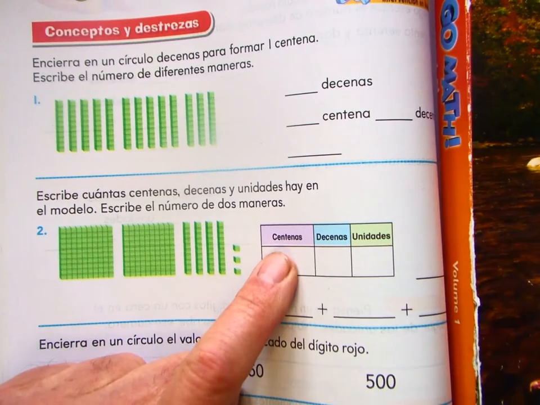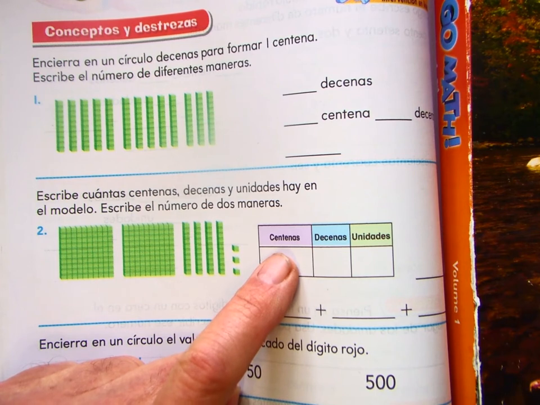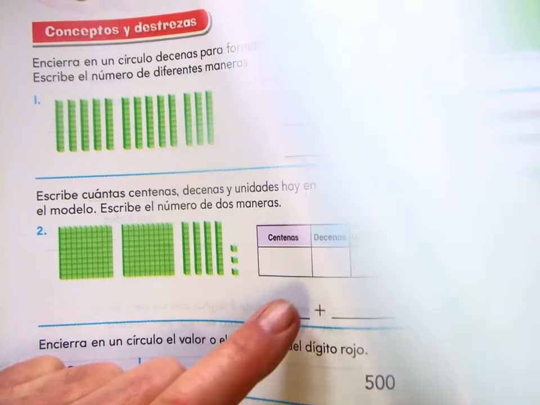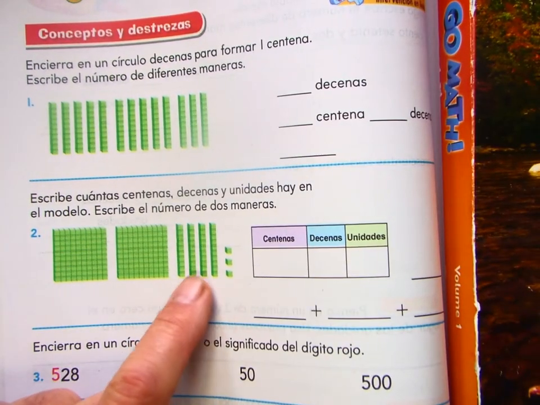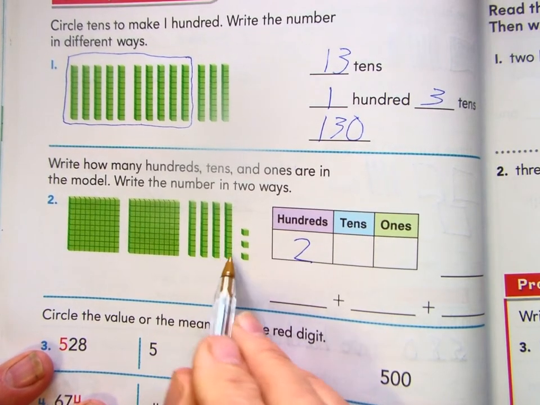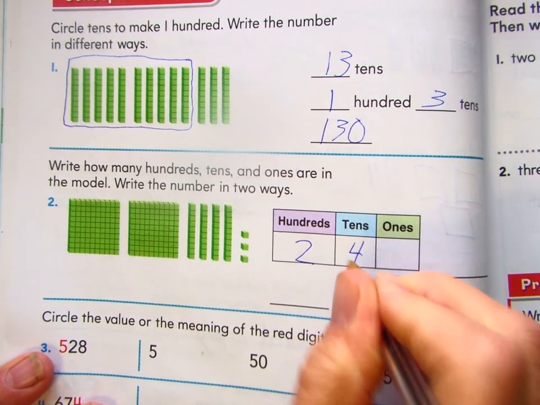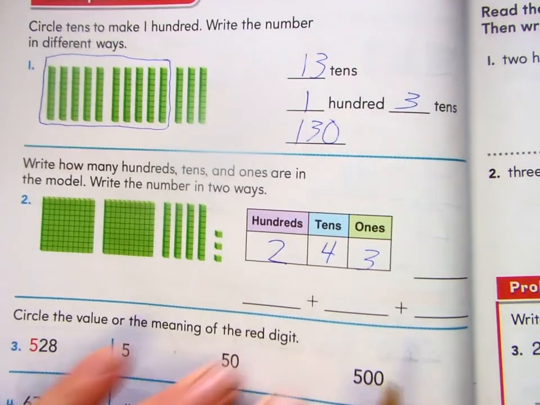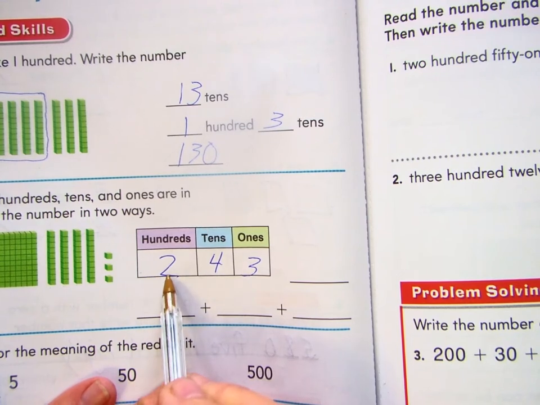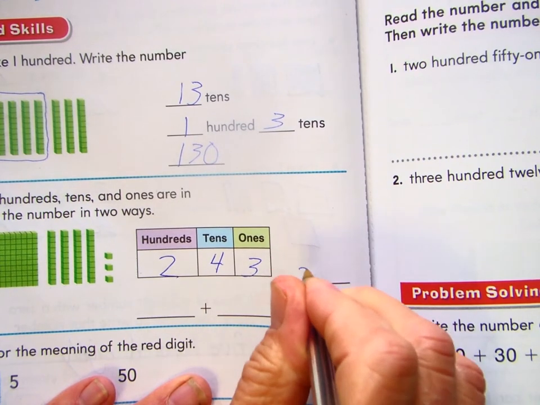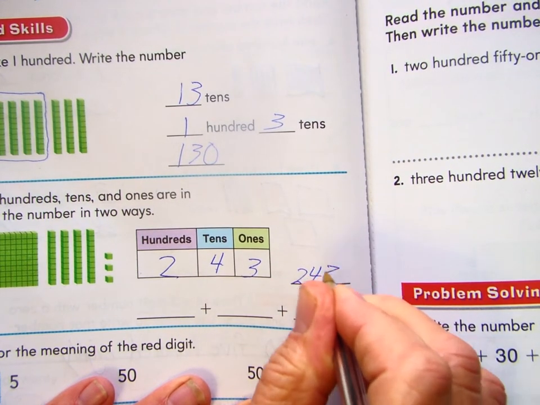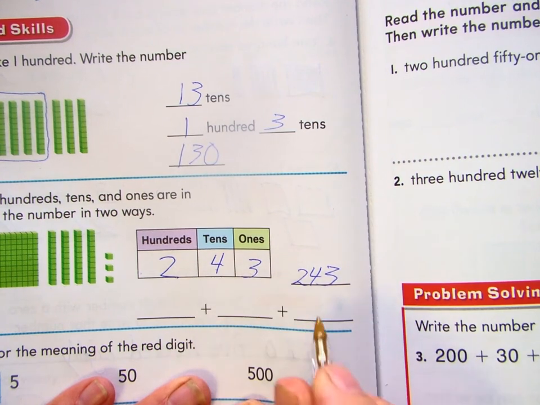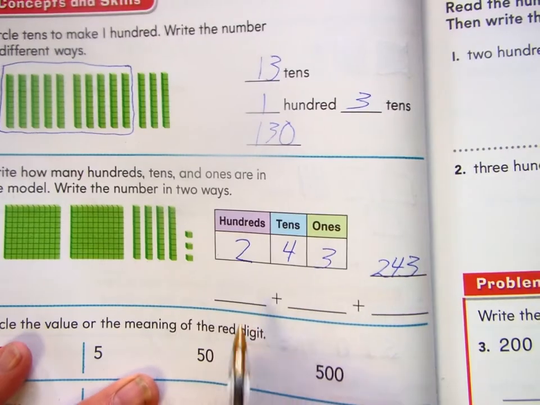Aquí dice la palabra centenas, más chiquito, yo no sé por qué. Centenas. Ahora las decenas son las decenas que quedan. Aquí hay 4. Tens, 1, 2, 3, 4. That's 40, right? And ones, we have 3 ones. Now here's another way to write it. Well, of course, if it's 2 hundreds, 4 tens, 3 ones, that's 243. Right?